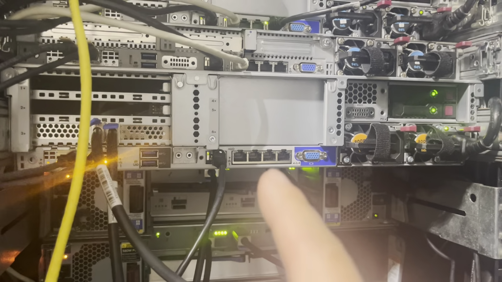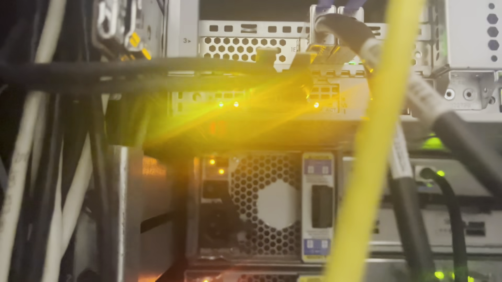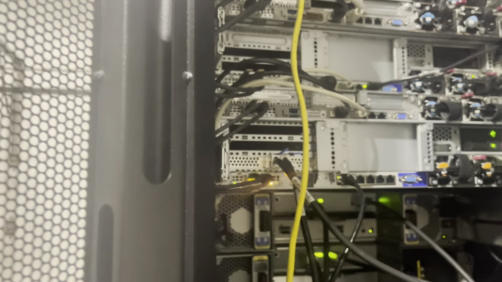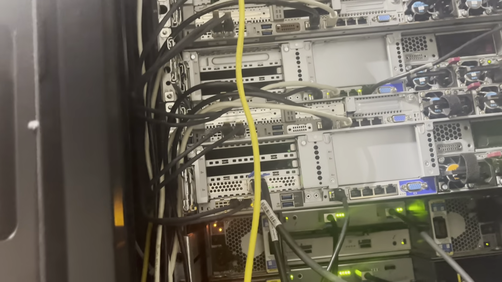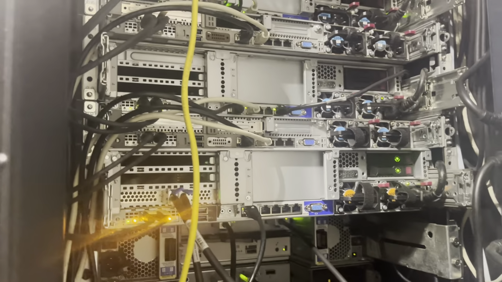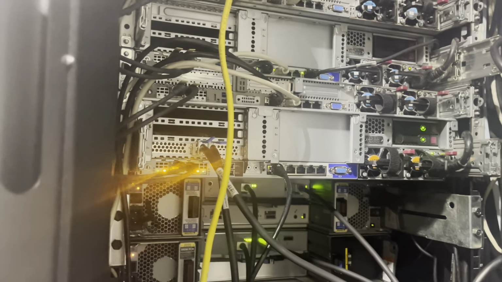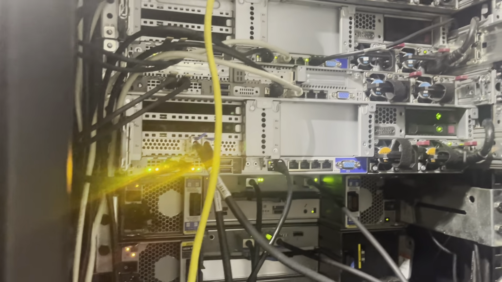I ended up disabling the single gig NIC and moved everything over to the link aggregated 10 gig ports, and I've been slowly getting my iSCSI volumes up and running. I currently have them coming from a single switch down in the basement, which does create a little bit of a bottleneck.